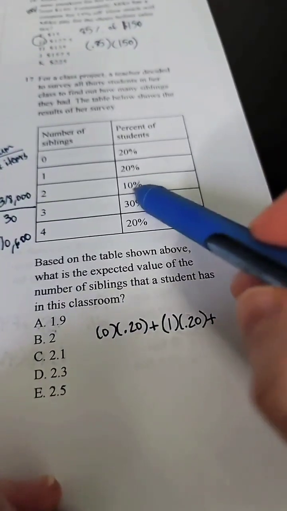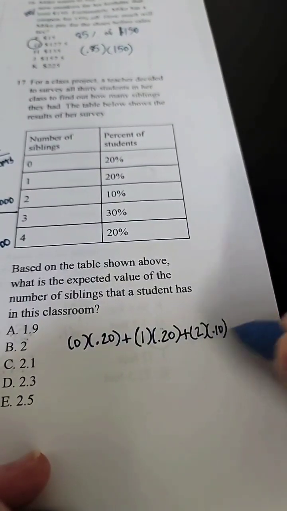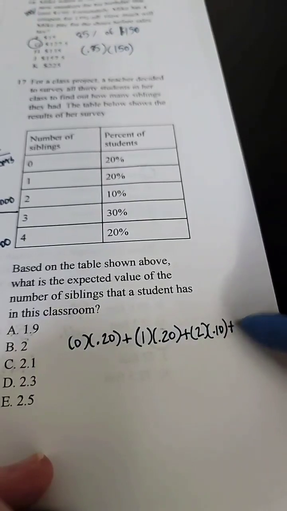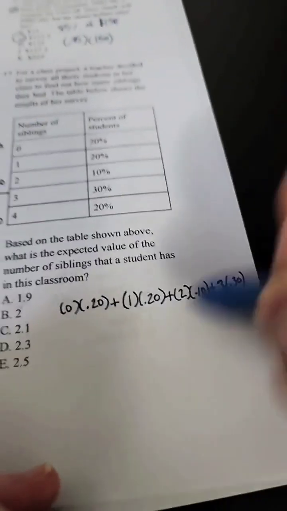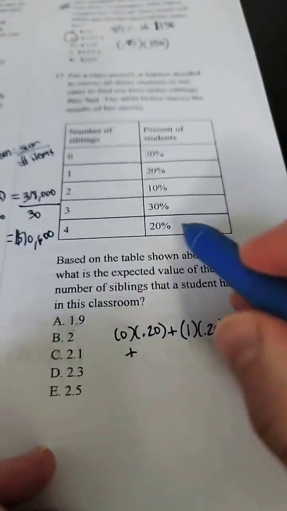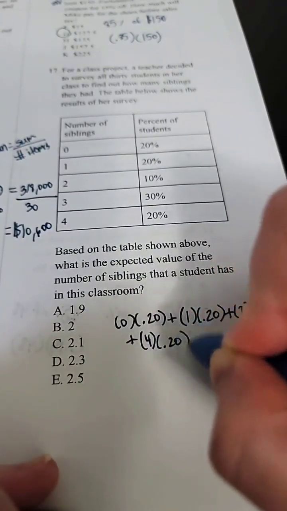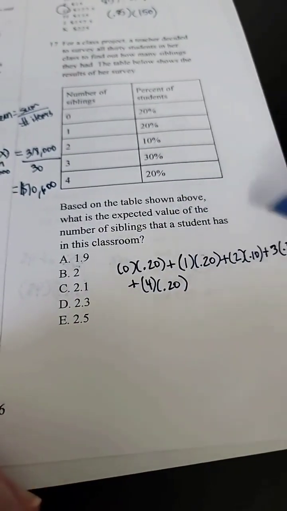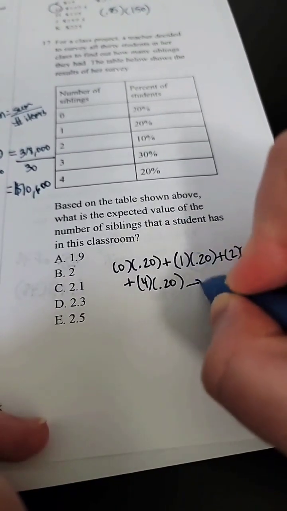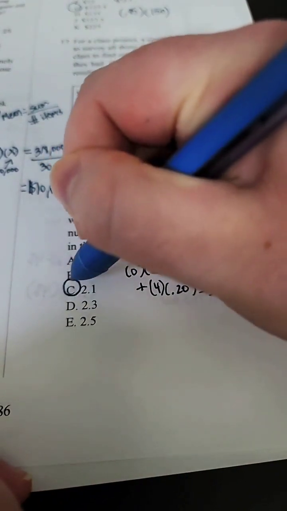And then you're going to say the same thing, like 10% have 2, so it's going to be 2 siblings times the 0.10. And 30% of them have 3 siblings, so it's going to be 3 times the 0.30. I'm running out of room, but it's also plus the 20% times the 4, so 4 siblings times the 0.2 for 20%. Then you multiply all those and add them all up, and what you should get is 2.1. So it would be C.